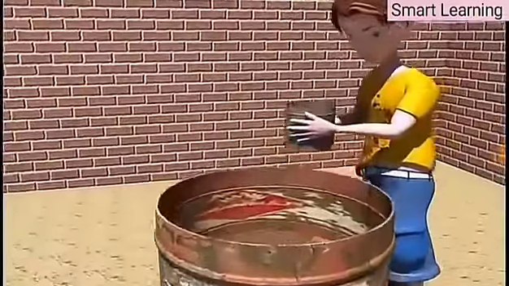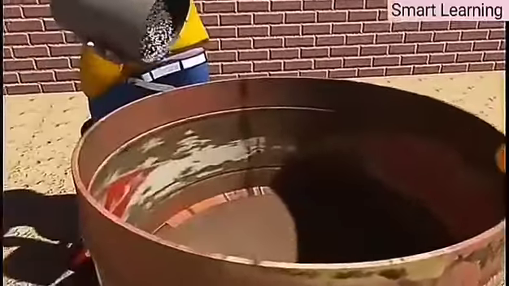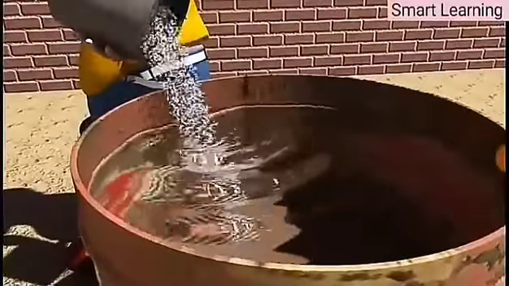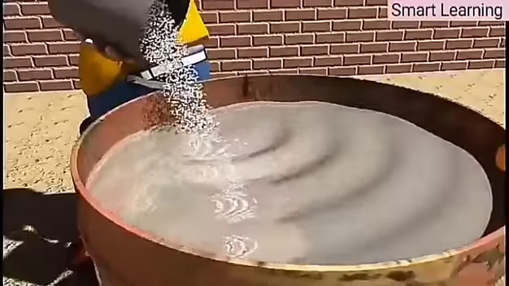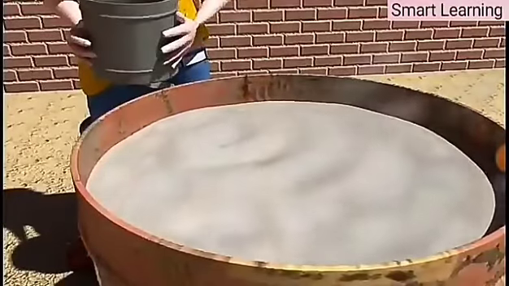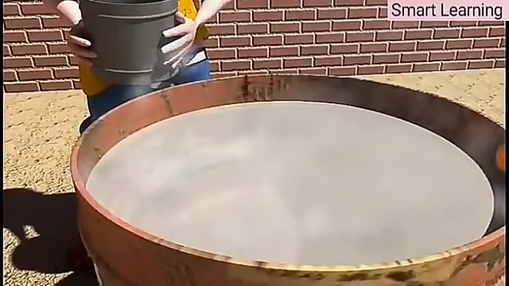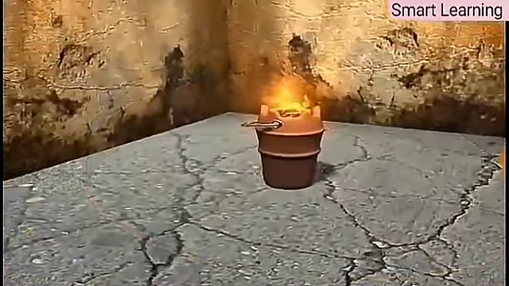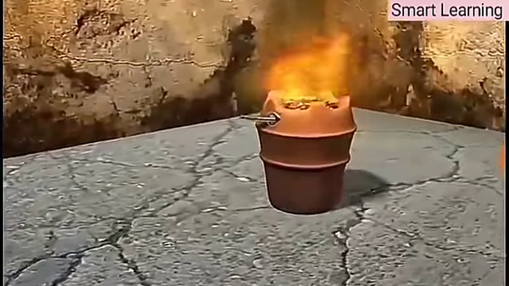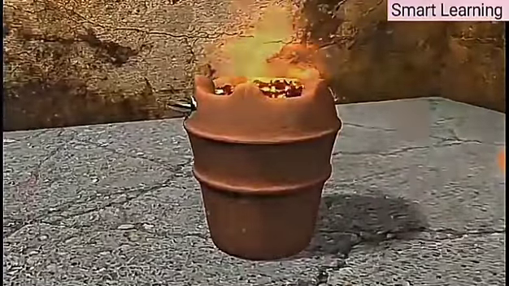You must have often seen during whitewashing in your house, workers mixing lime, tuna with water. What happens? The mixture becomes hot and steam starts coming out. You must have seen burning coal changing into ash and smoke. You must have seen iron getting rusted.